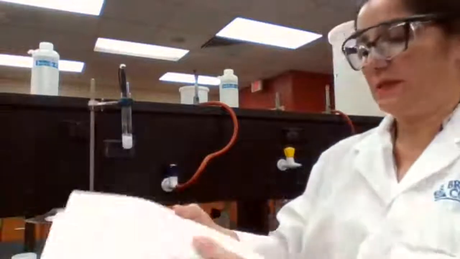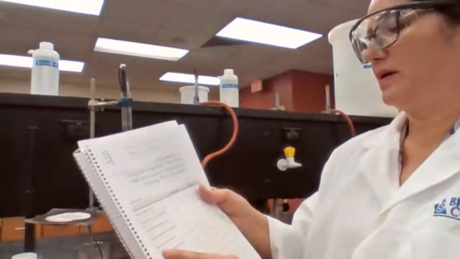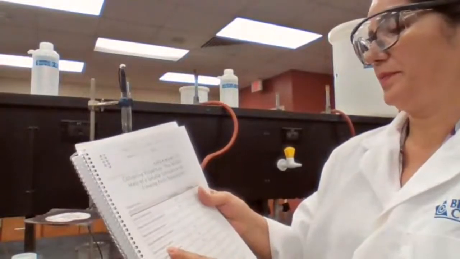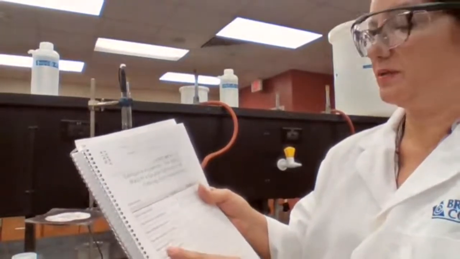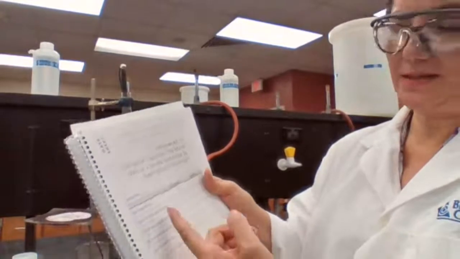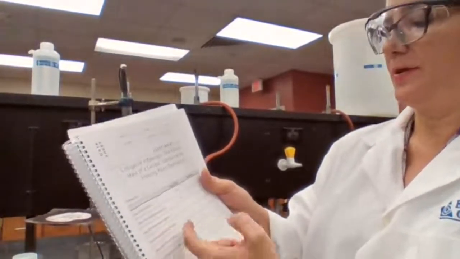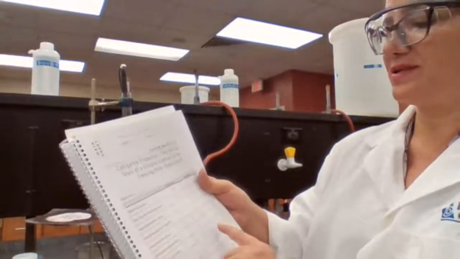From the data sheet, you have the mass of the unknown, and the letter for the unknown was unknown C. You have the mass of the benzophenone in kilograms. So you basically subtract the mass of the test tube from the mass of the test tube plus the benzophenone. You get the mass of the benzophenone. You have the mass of the unknown.